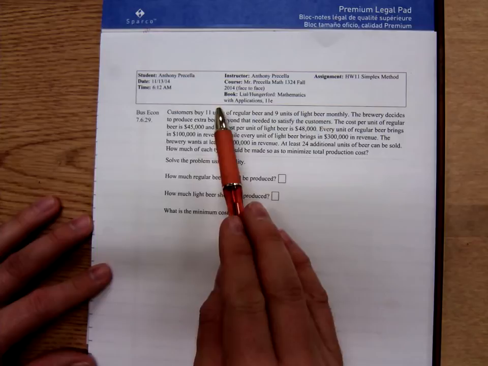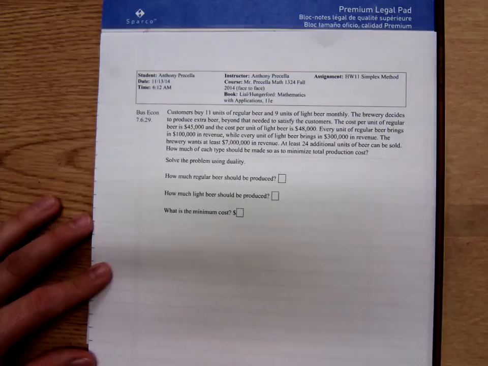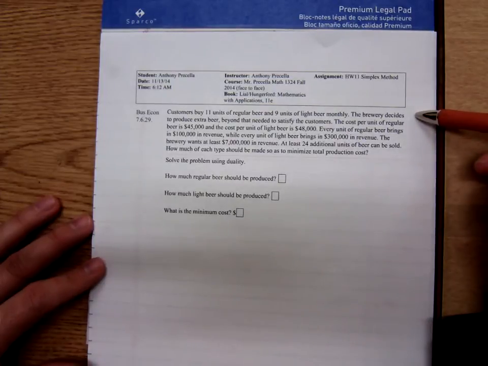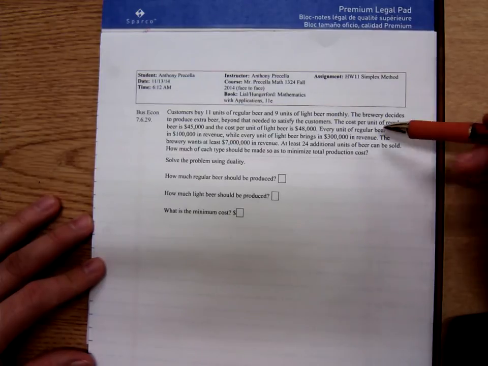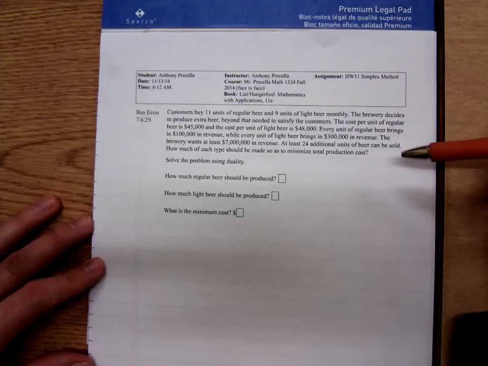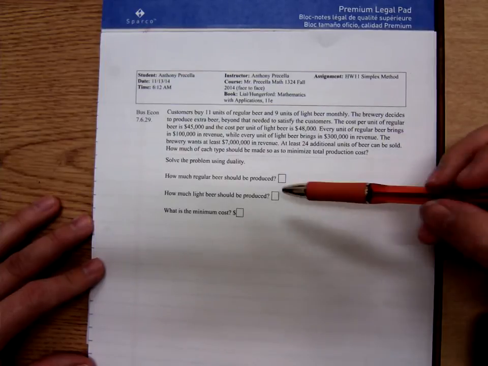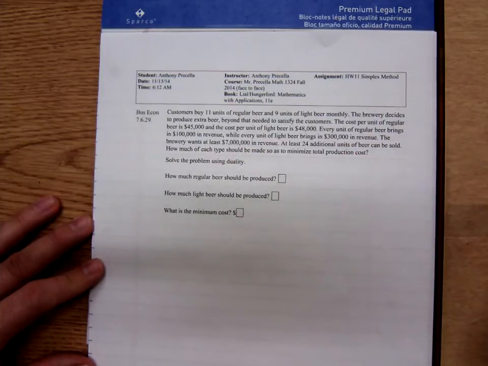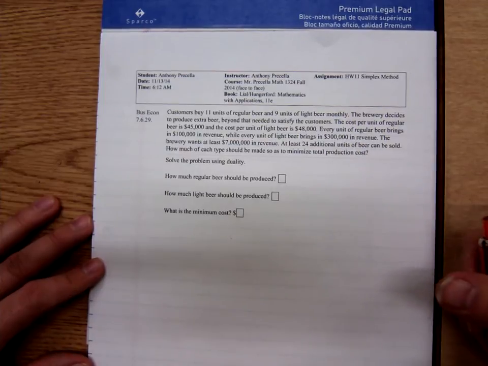So customers buy 11 units of regular beer and 9 units of light beer monthly. The brewery decides to produce extra beer beyond that needed to satisfy the customers. The cost per unit of regular beer is $45,000. The cost per unit of light beer is $48,000. So it costs a little bit more to make the light beer. Every unit of regular beer brings in $100,000 in revenue, while every unit of light beer brings in $300,000 of revenue. So the light beer costs more to make, but they're able to sell it for more also.